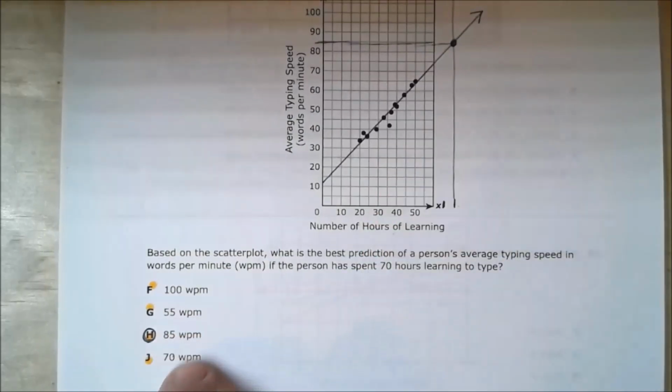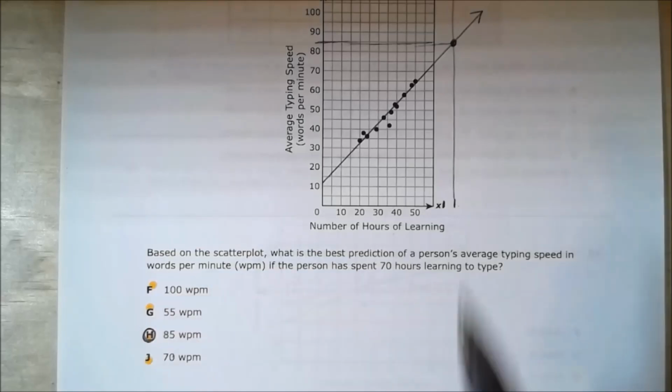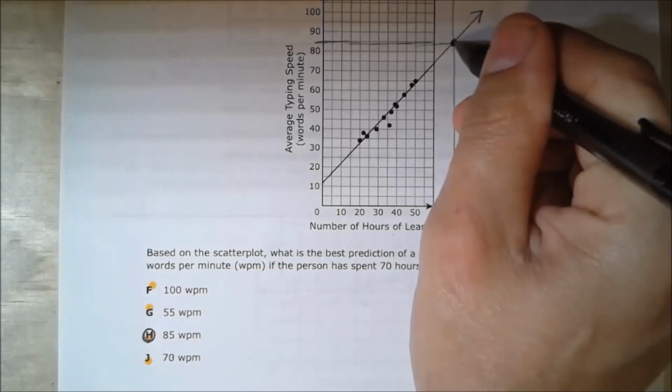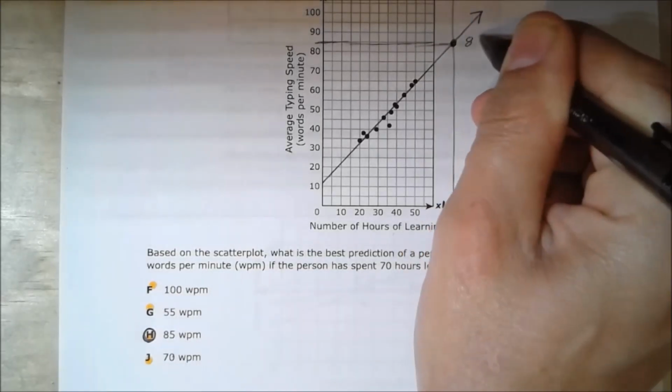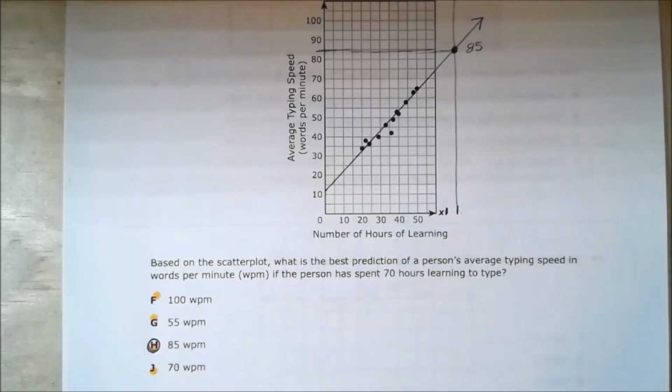Here are our answer choices right here: 70, 85, 55, and 100. Since our trend line looks like it cuts through 85, it's really close to 85, that is the best answer. Go ahead and pause this video and try the next one on your own.